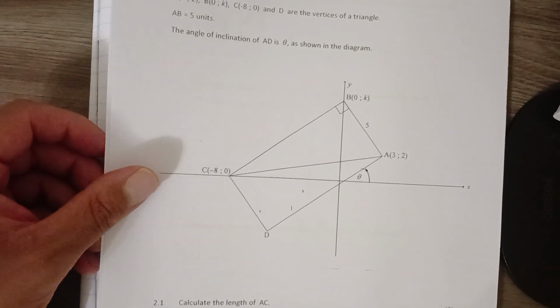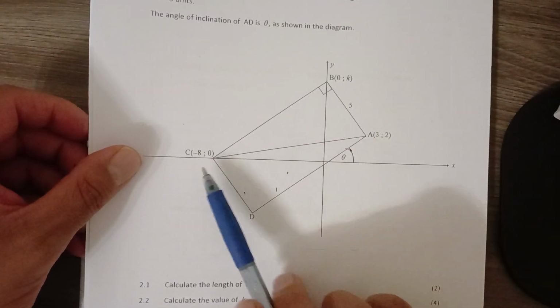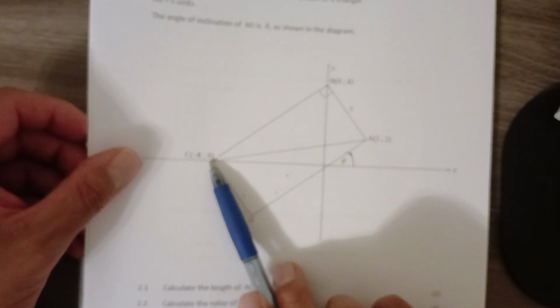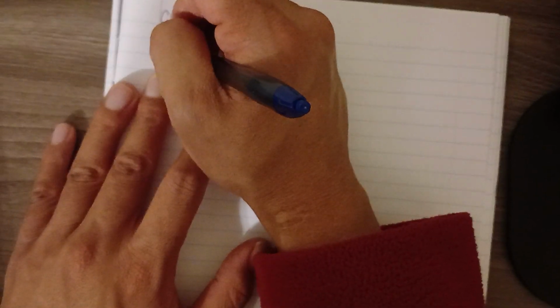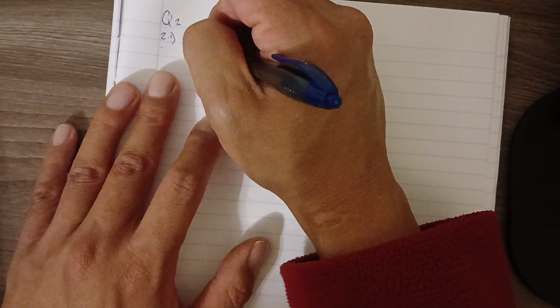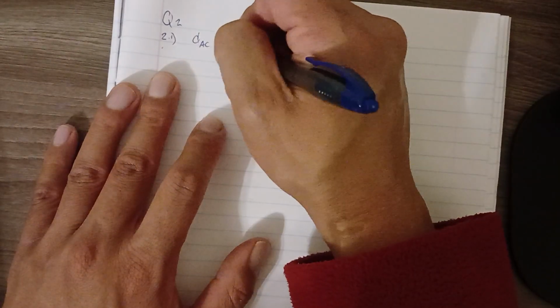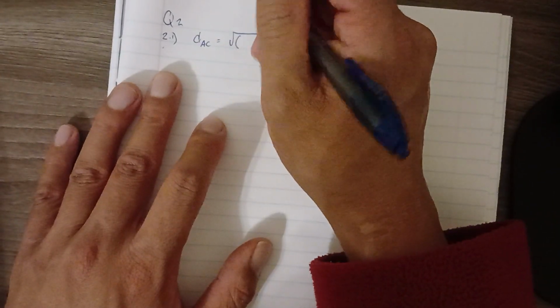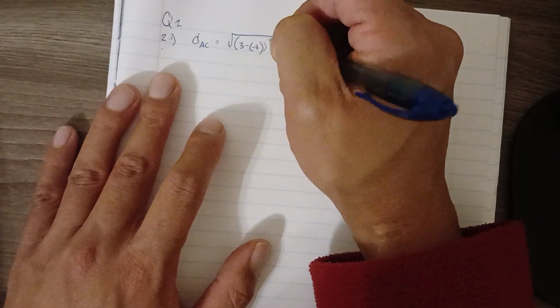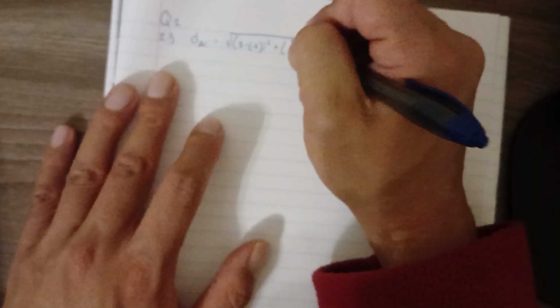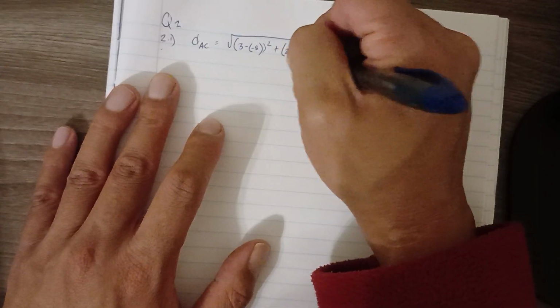2.1, calculate the length of AC. So AC is that length. We've got the coordinates of A and of C, so we just use the distance formula. Substituting, the distance of AC would be, subtract the x's from each other, 3 minus negative 8 squared, plus 2 minus 0 squared.